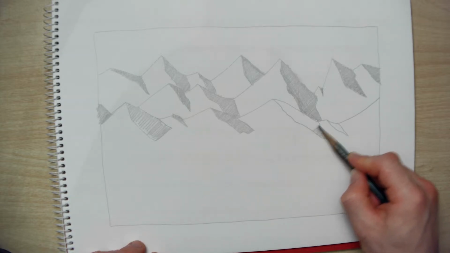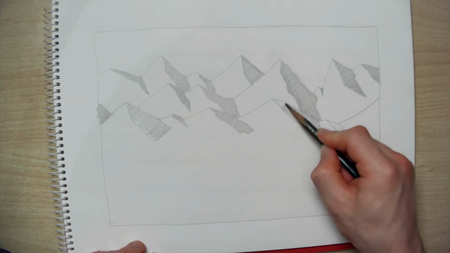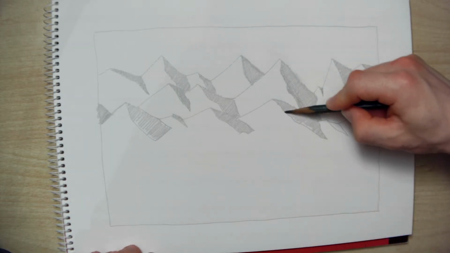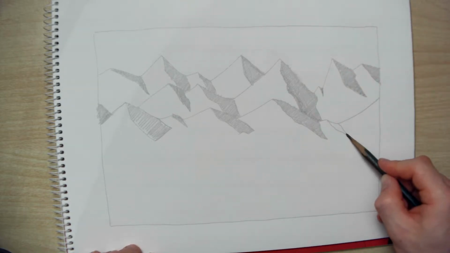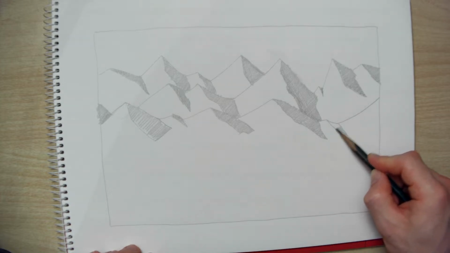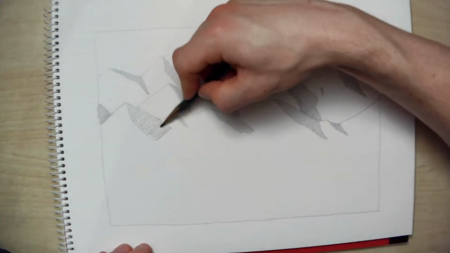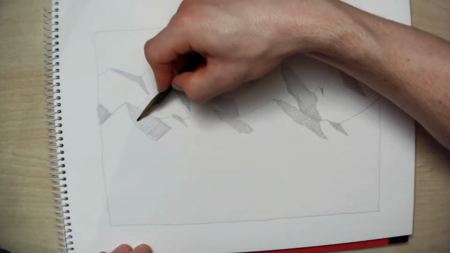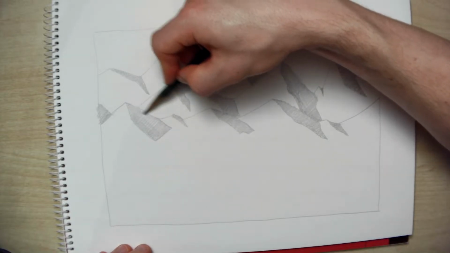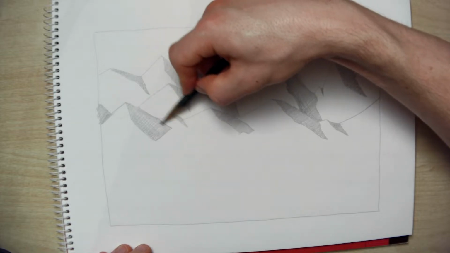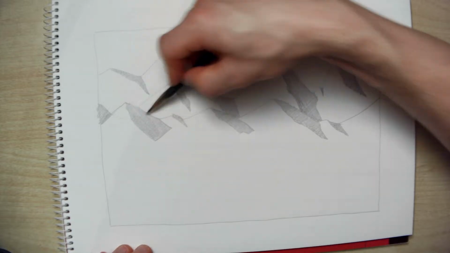One right here. Like this. And then we've got this one left right here. Okay. Let's go in here once more. I want to check out the transitions between the mountains and the plains in front of it.